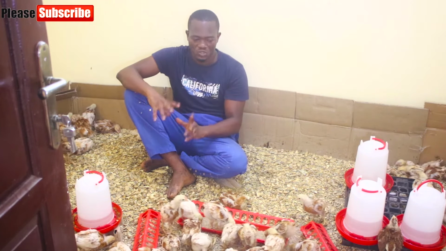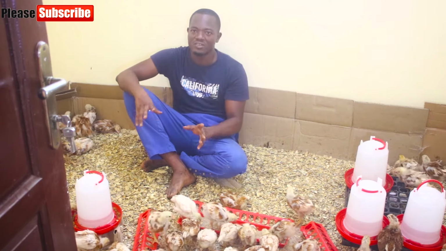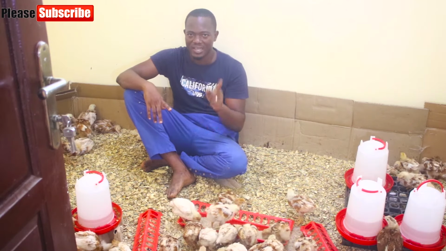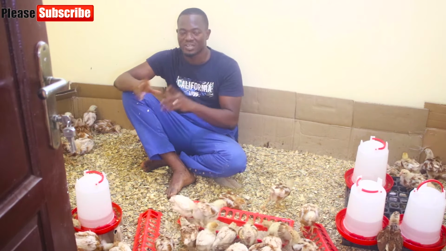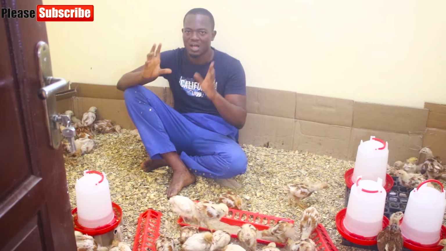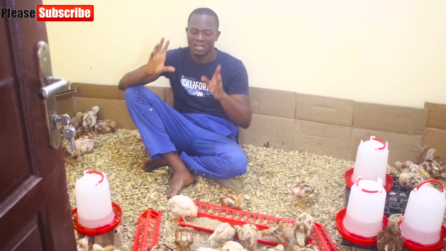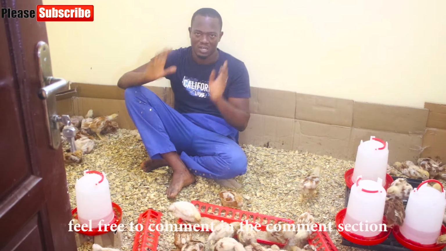So if you have 200 layers, then you multiply that 8 kilograms by 200, and that will give you the total weight of feed your birds accumulatively are going to consume.